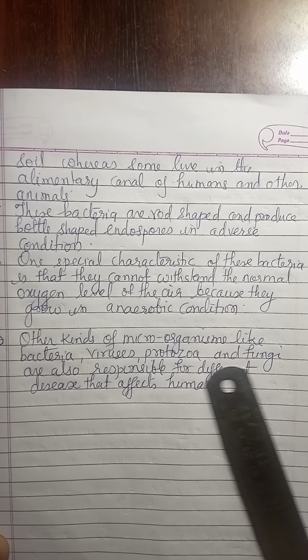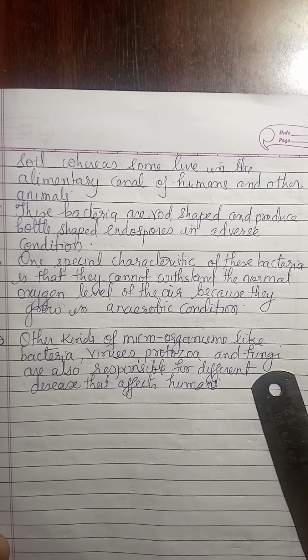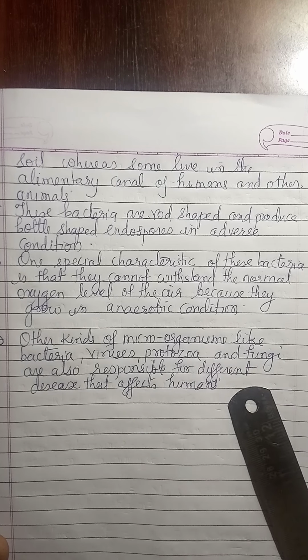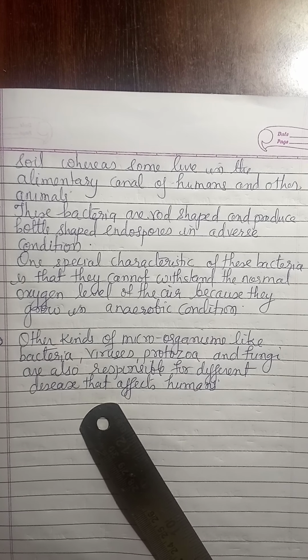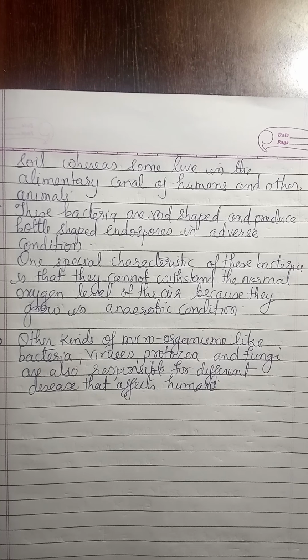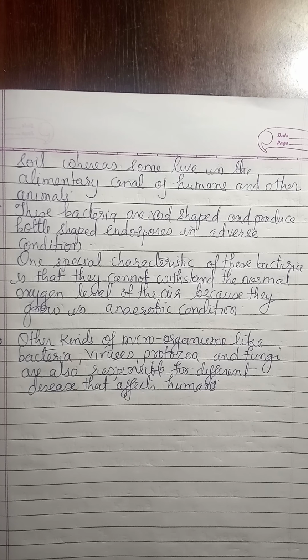Other kinds of microorganisms like bacteria, viruses, protozoa and fungi are also responsible for different diseases that affect humans. Thus, we have completed this lesson.